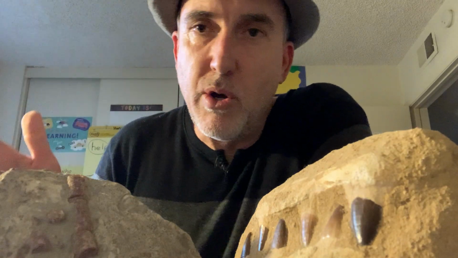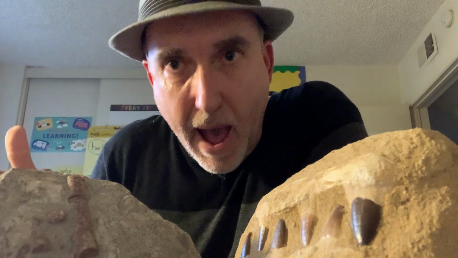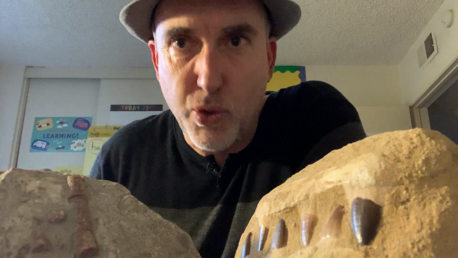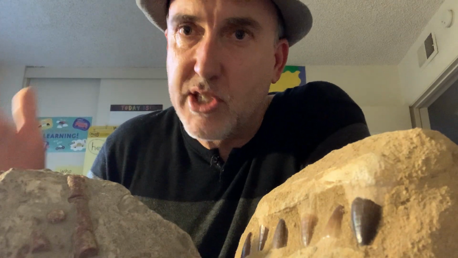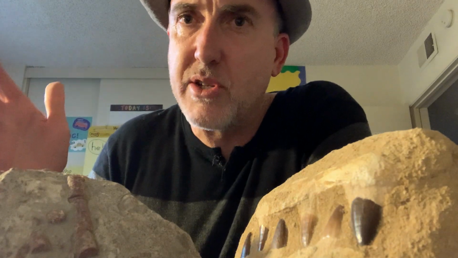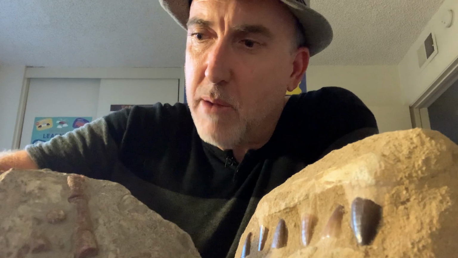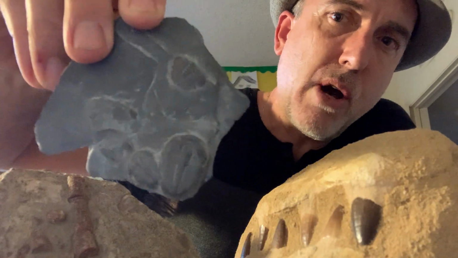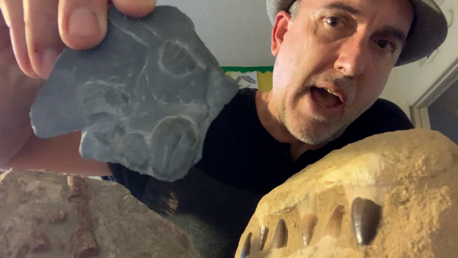If you look at certain types of crabs that are living today on our beaches, on our shores, they look similar to a trilobite. So a trilobite was a crab-like animal that lived on the bottom of the ocean on top of sand.